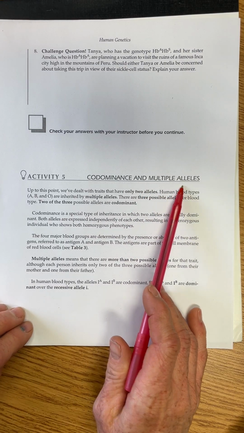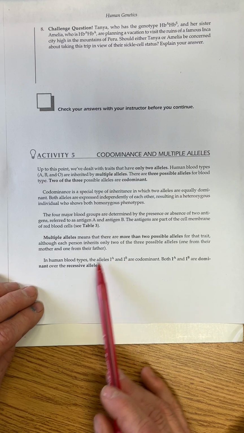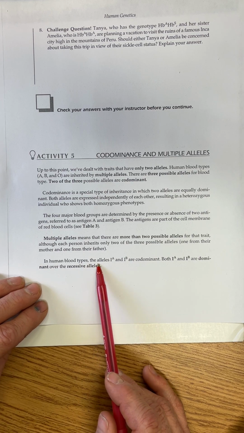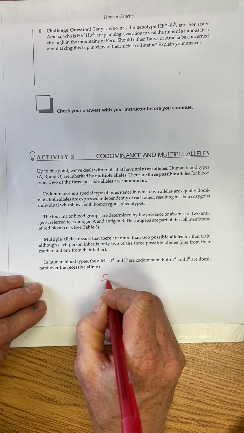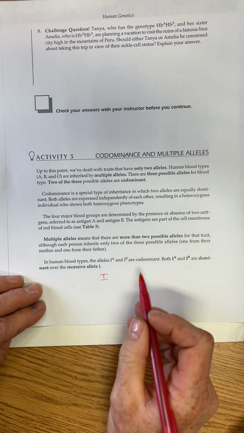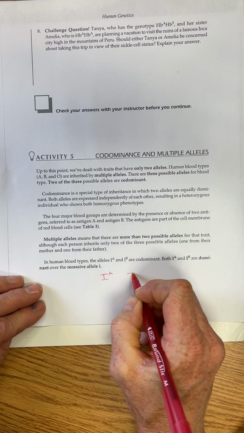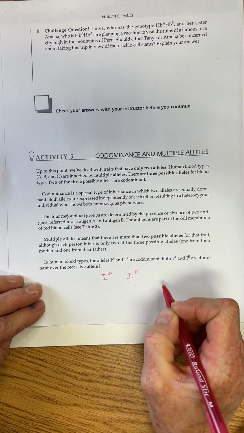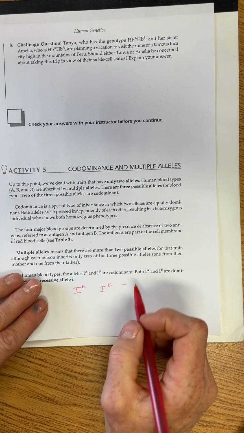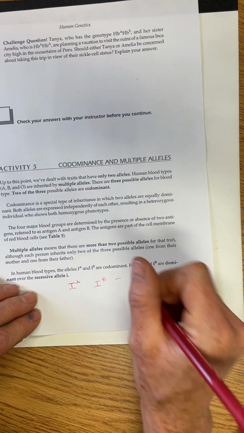It's on blood type. There are some different notations out there for blood type. We're going to use this one for our activity to be consistent. In human blood types, the ABO blood type, we're going to use the letter I for the gene that codes for ABO blood type. There are 3 different alleles: A, B, and O. Anyway, we're going to stick with it.